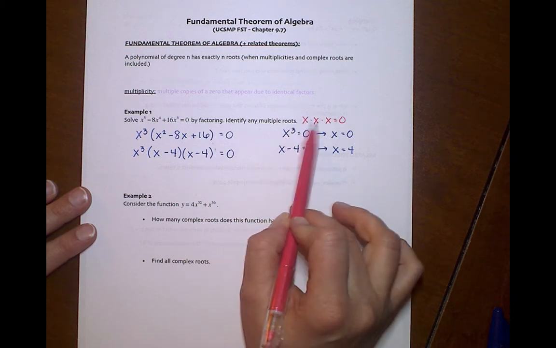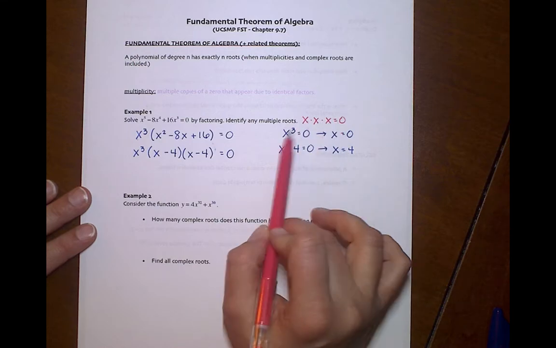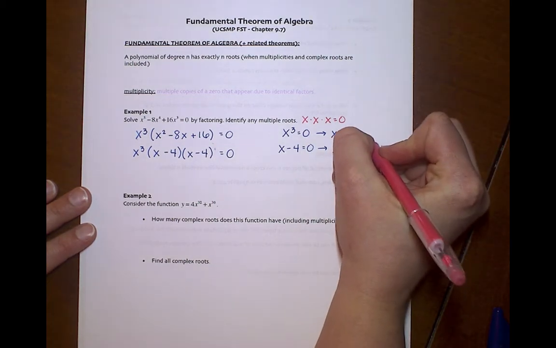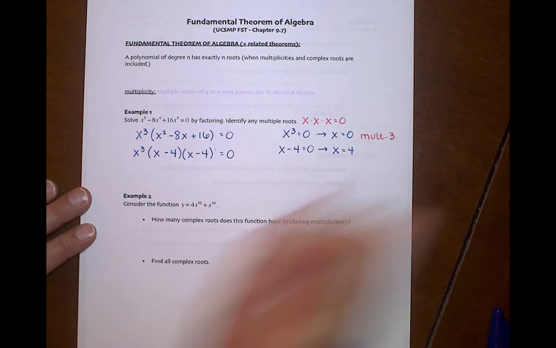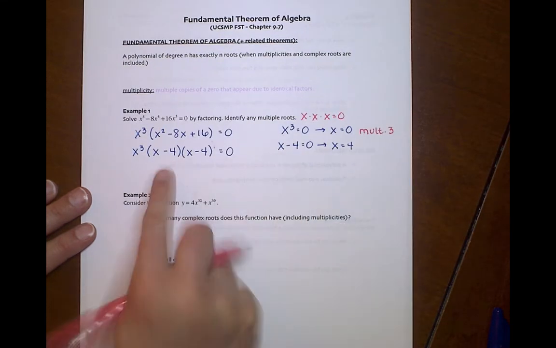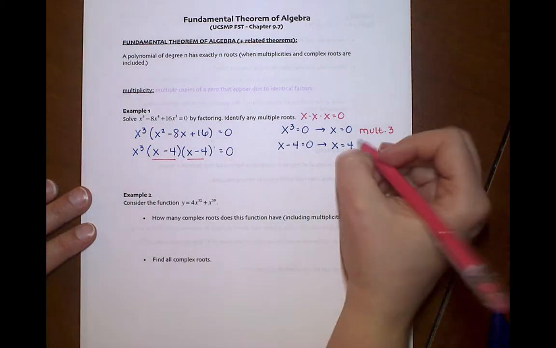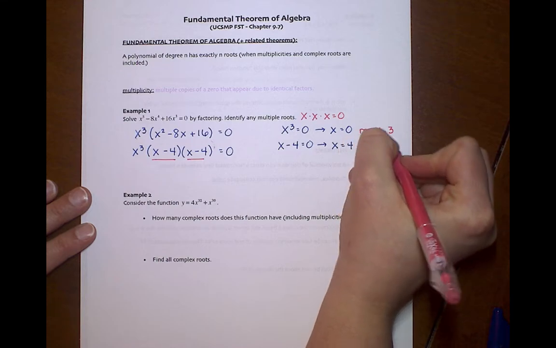That means I have 3 copies of an identical root, all right? I have 3 copies of x equals 0 because of that x cubed. So I would say that this root has a multiplicity of 3. And then this root came from the fact that I have 2 identical factors. So this root has a multiplicity of 2.